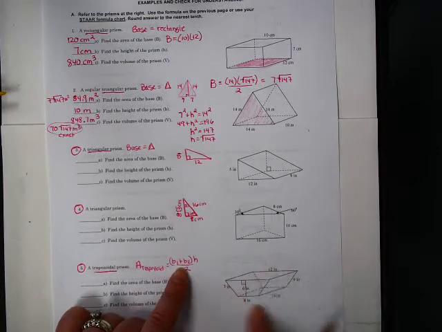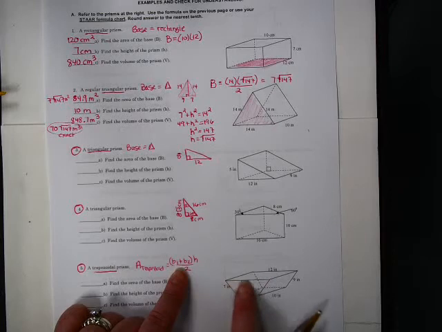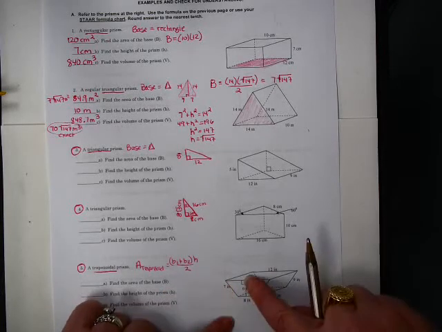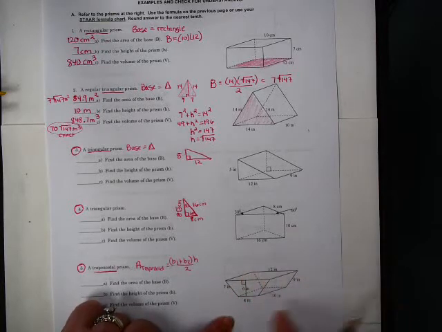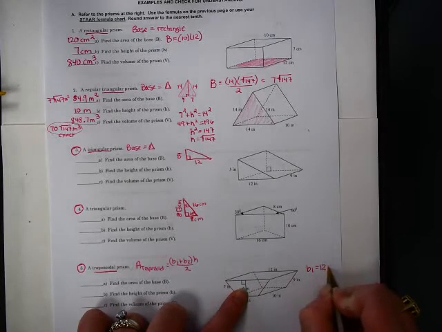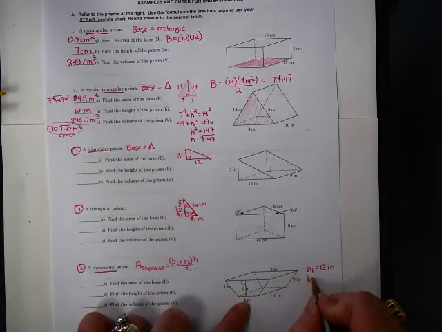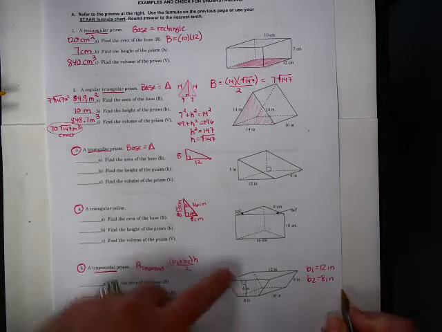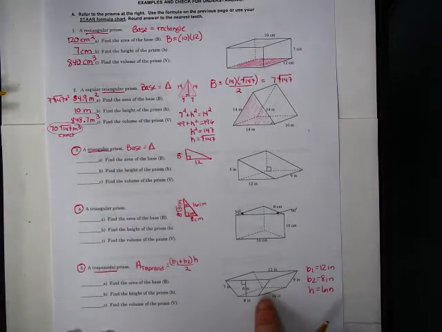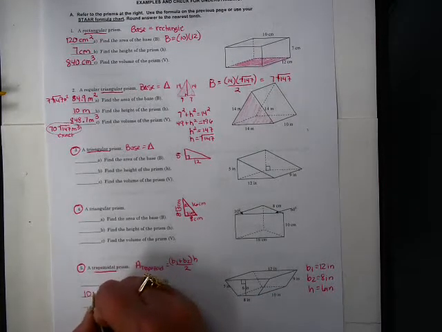So let's take a look at this. Base 1 is, remember, the bases are going to be these parallel sides. These are called the legs of the trapezoid. And this is the height because you see the perpendicular mark. So this base right here, base 1, that's going to be 12 inches. Base 2, that's going to be 8 inches. The height, that's going to be 6 inches. And then the distance between the two bases, which is the height of the prism, we know that that's 10 inches. So I'm going to write that over here, 10 inches.